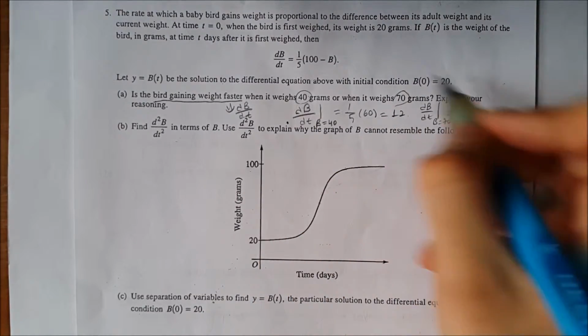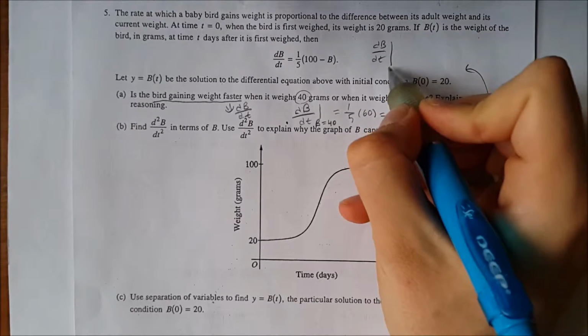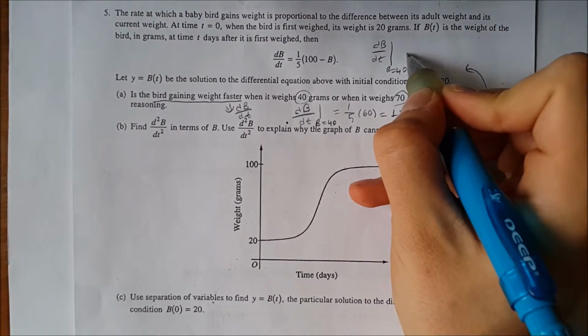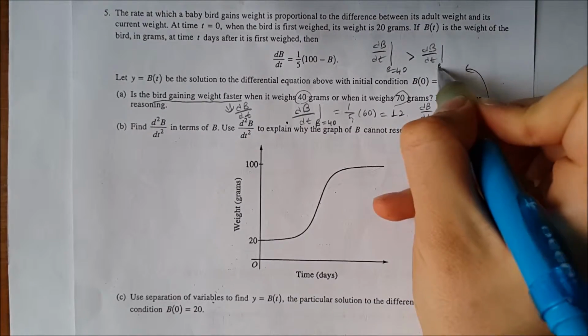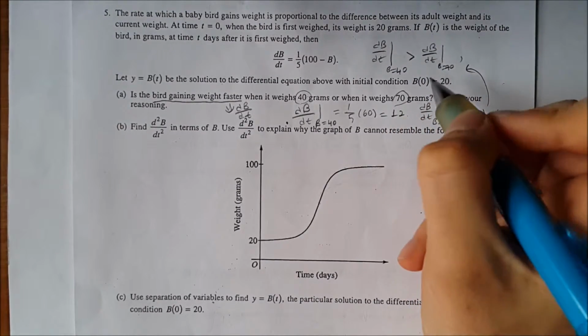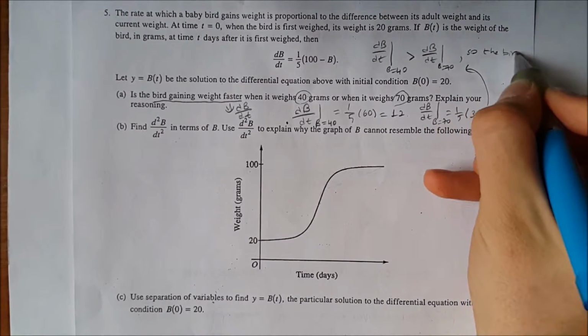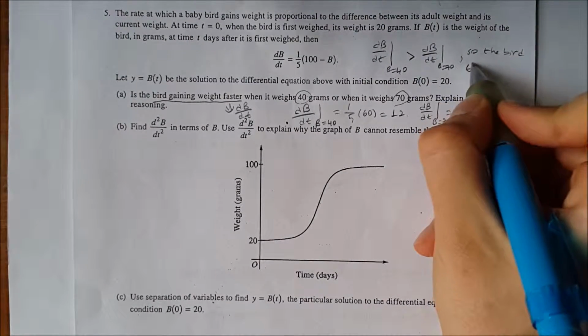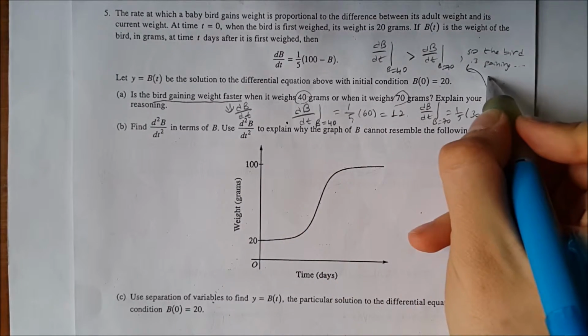In these AP questions, you need to write clear definitions. So you need to say that dB over dt when b equals 40 is bigger than dB over dt when b equals 70. Since the derivative is bigger, it means that the bird gains weight faster when it weighs 40 grams. And you need to write this down as clearly as possible.